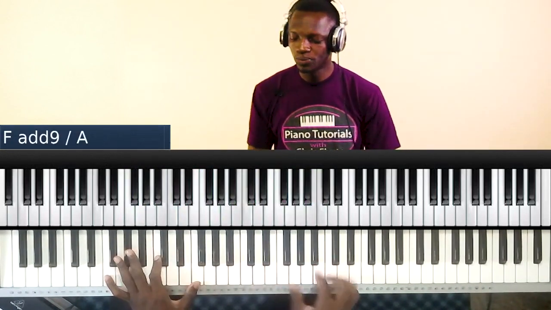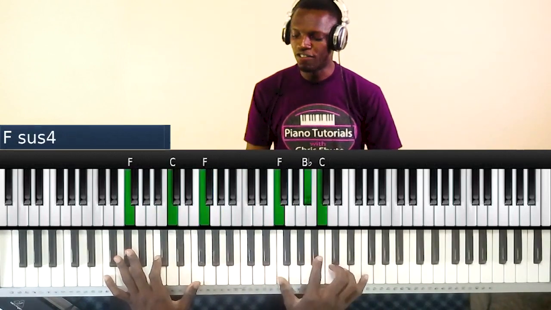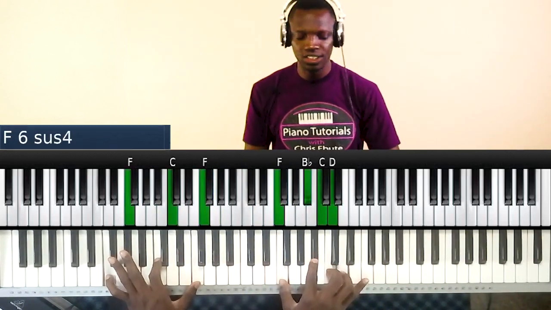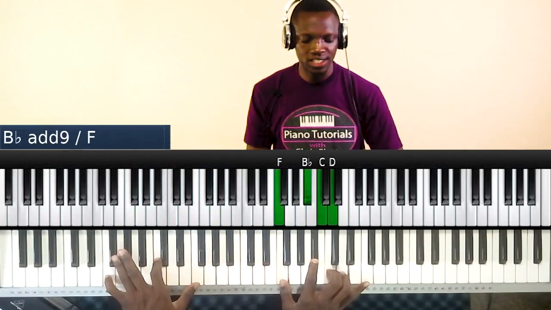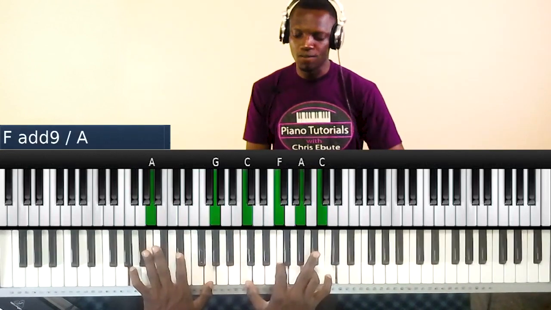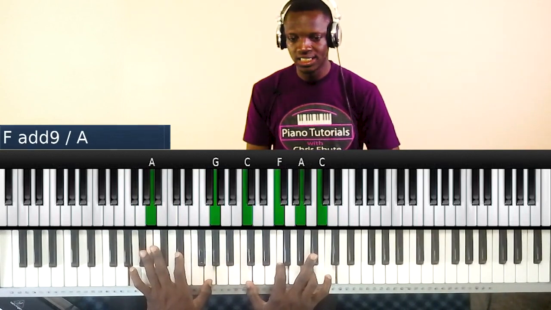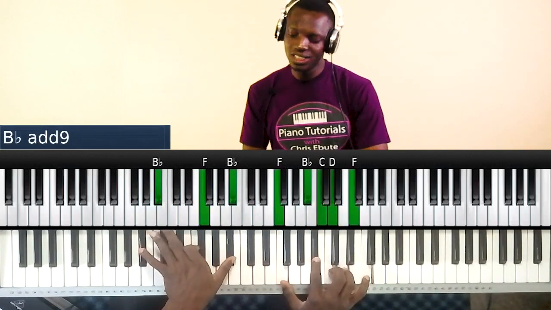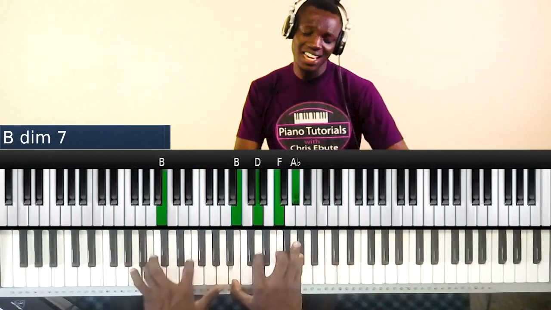So I just went to the 4 chord with the right hand, the left hand still remaining on the 1 chord. Then I come back to the 1 chord with the add 9. Then the 4 chord.